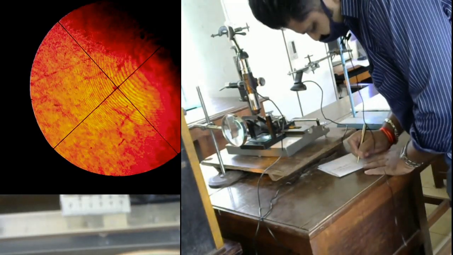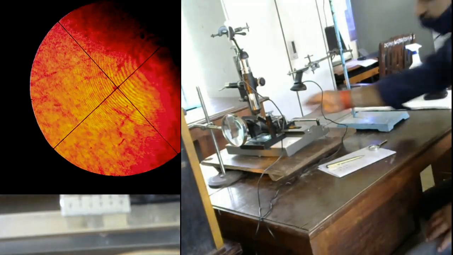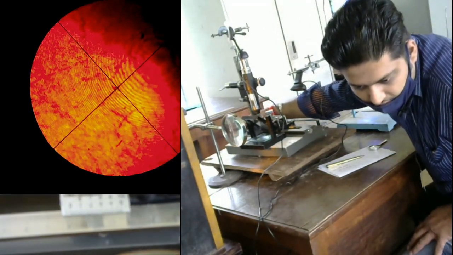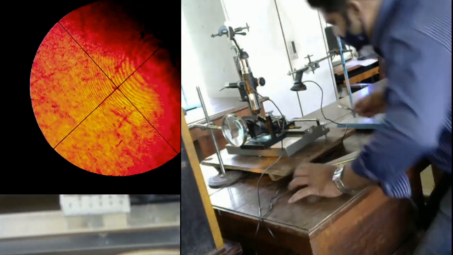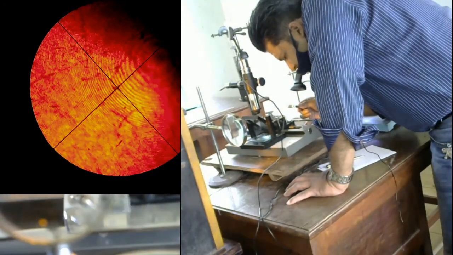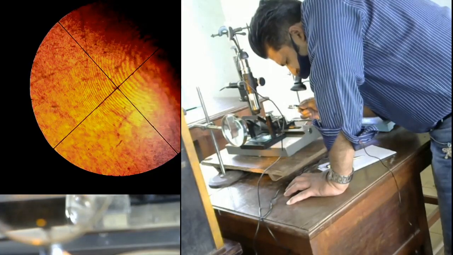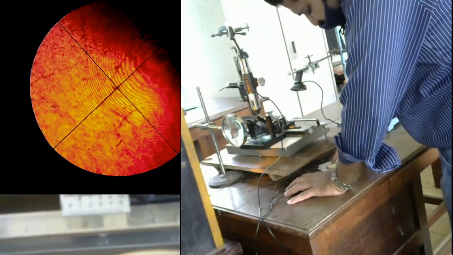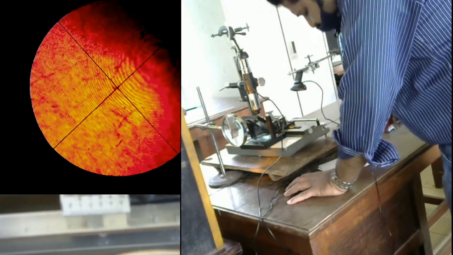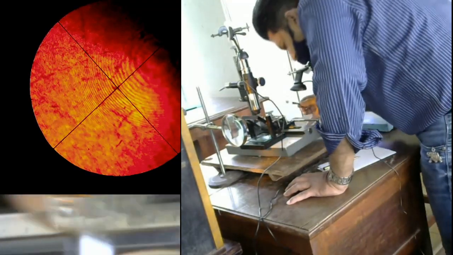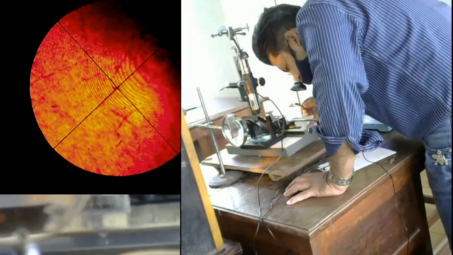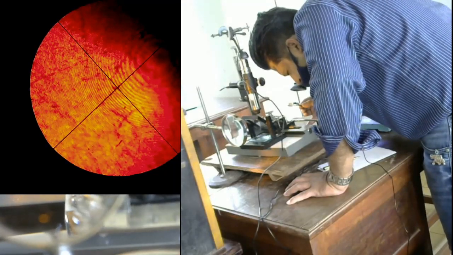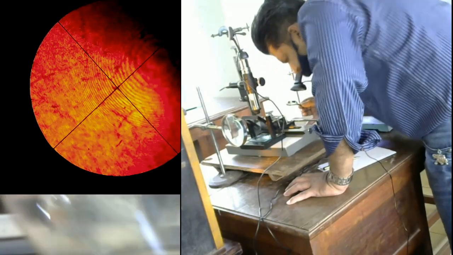Let me go down to ring number 9. All right, so this is ring number 9. It has come slightly less than 8.1, but not good enough to write 0. So I'll just note it as 8.1 still. And let's see what the vernier reading is. Vernier reading this time is 48.